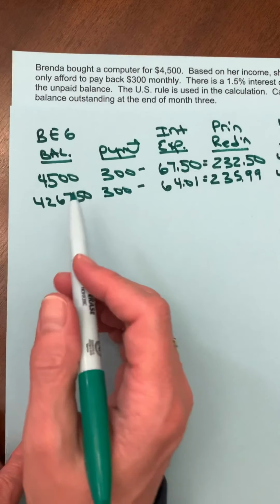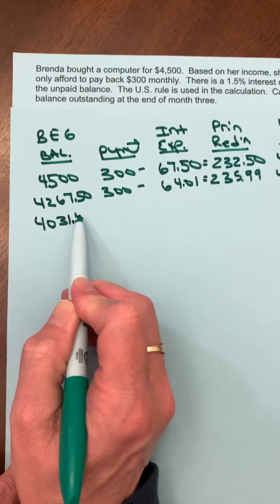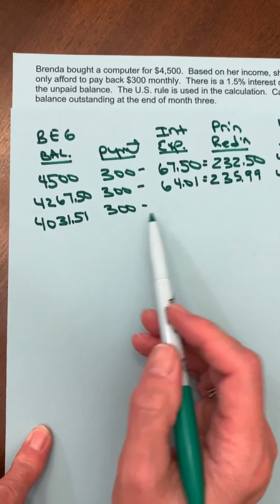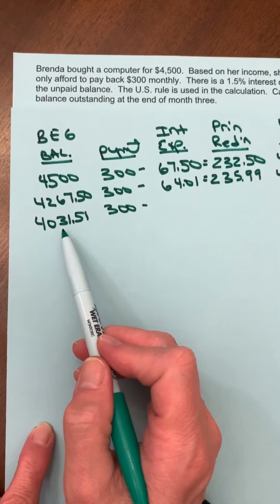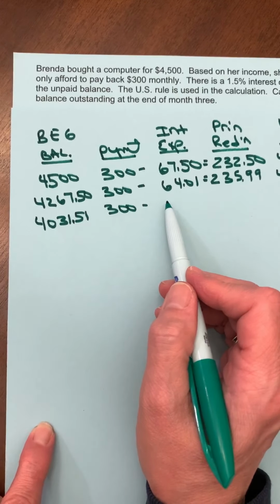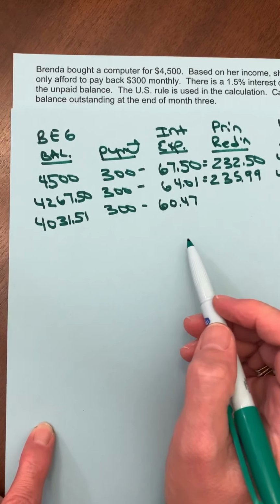So that becomes my balance for the beginning of month 3. I make another $300 payment. Now my interest is based on 1.5% of $4,031.51. So for month 3, my interest is $60.47.